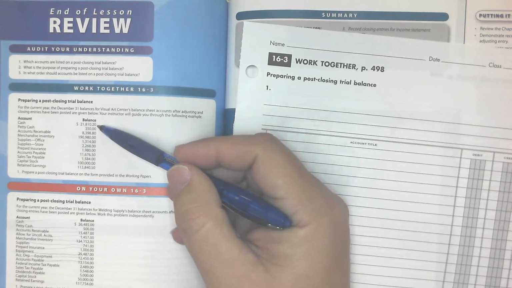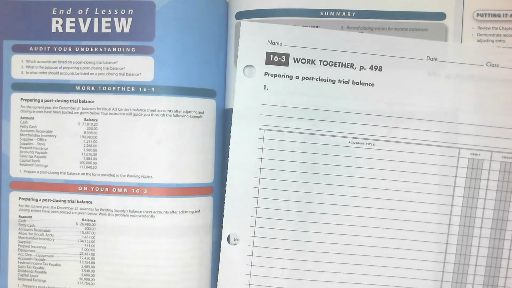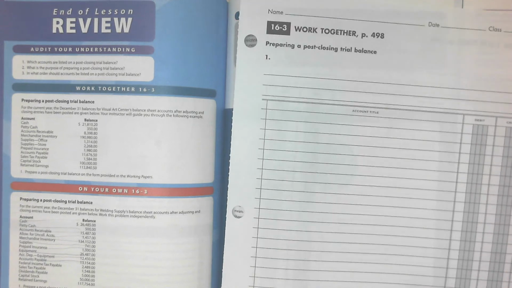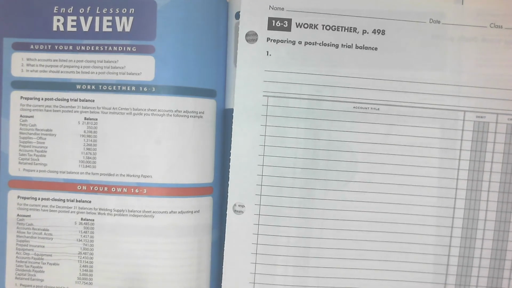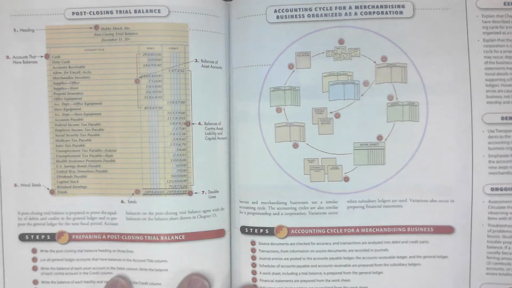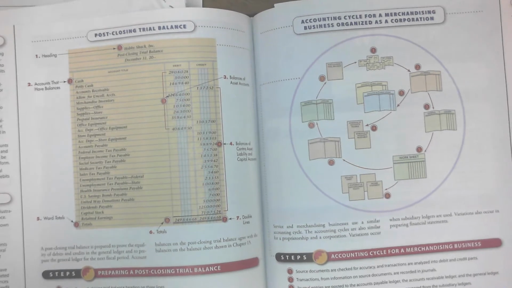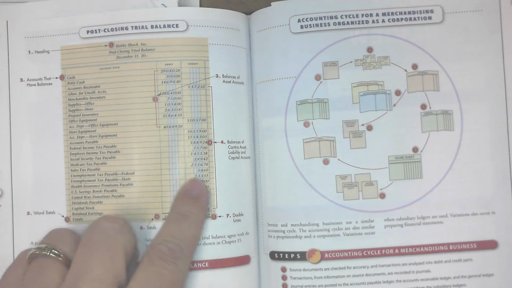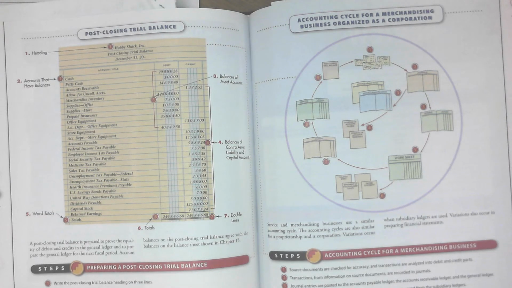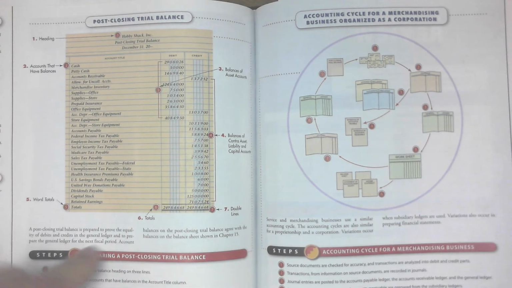So we've got all of our amounts listed here in the book for what we're going to use for the post-closing trial balance. It's not going to be for the same business for sections 1 and 2. And you just have the example of the post-closing trial balance on the page before that, on page 496.